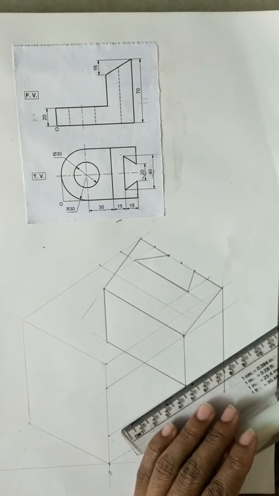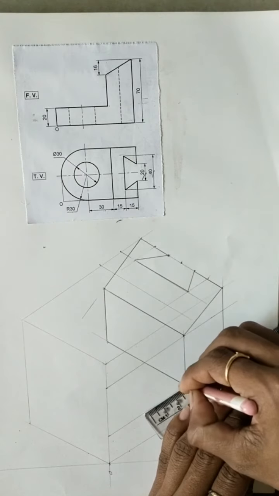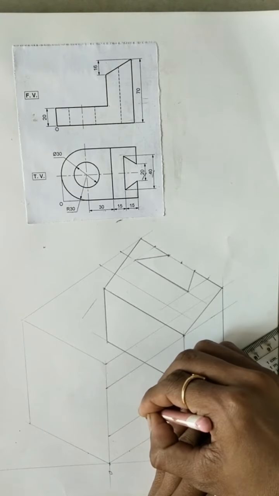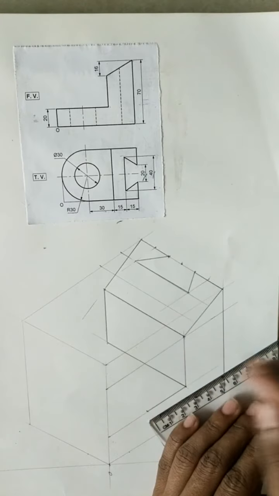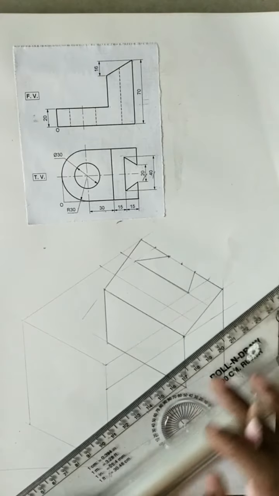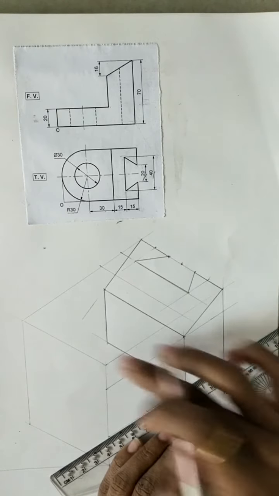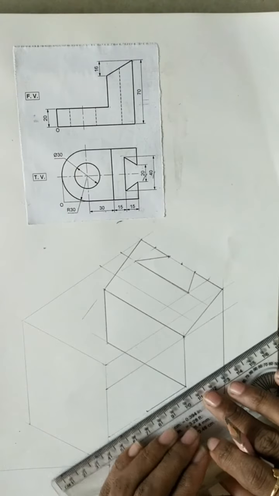So I will measure 30 distance on this side and take parallel line to this line from this point also.